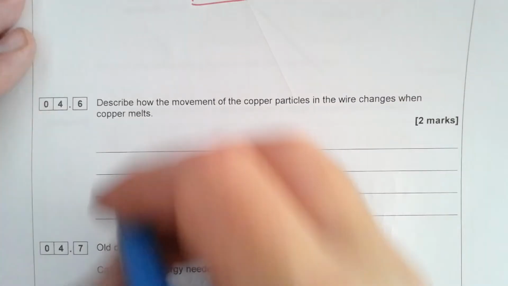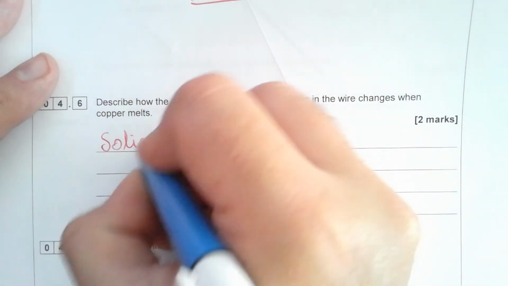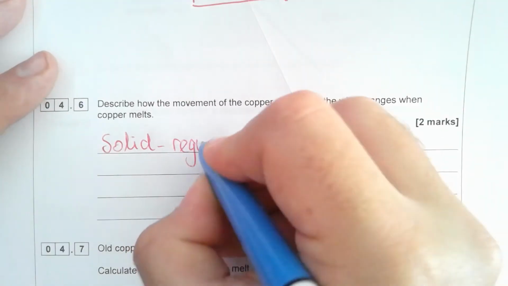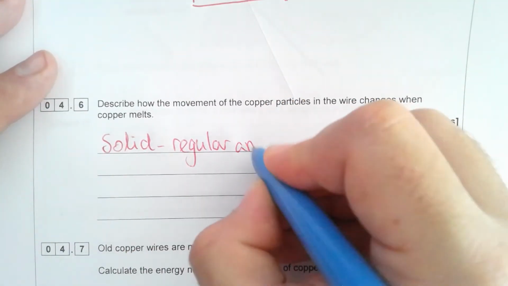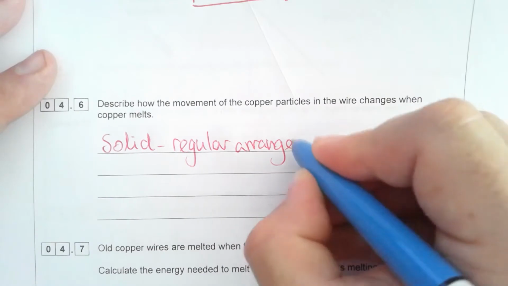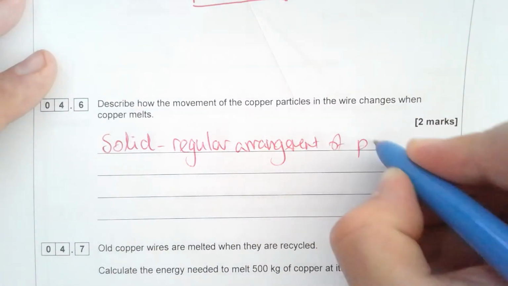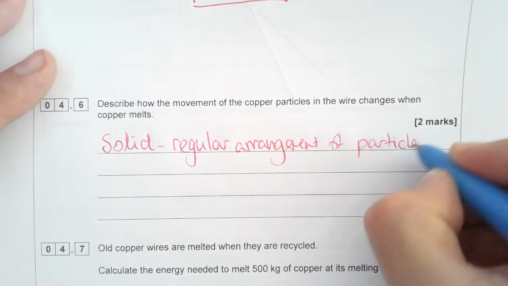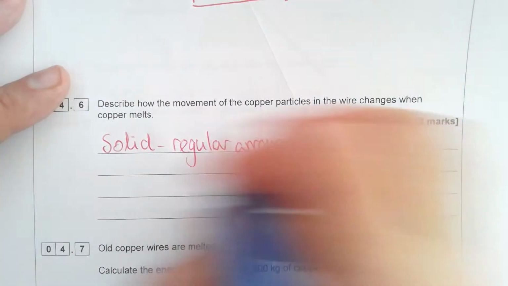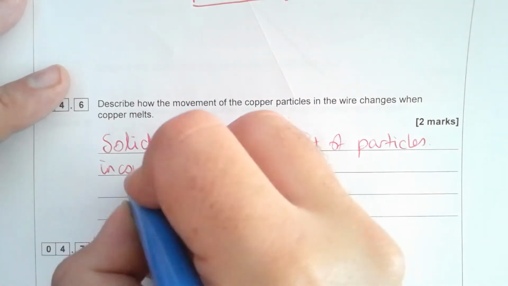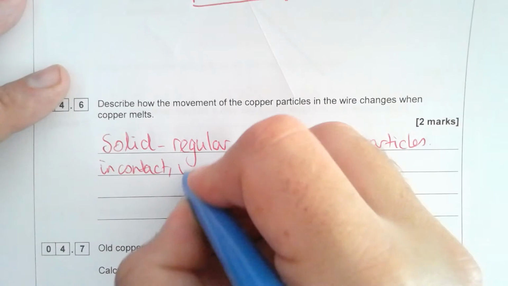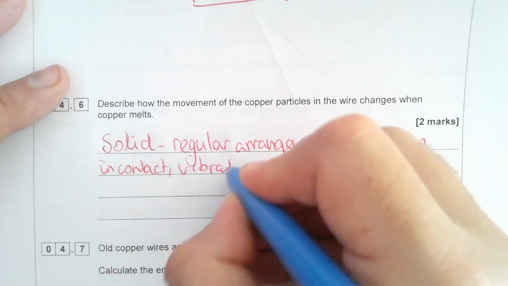So it starts off as a solid where you have a regular arrangement of particles. They are in contact and vibrating about a fixed position.